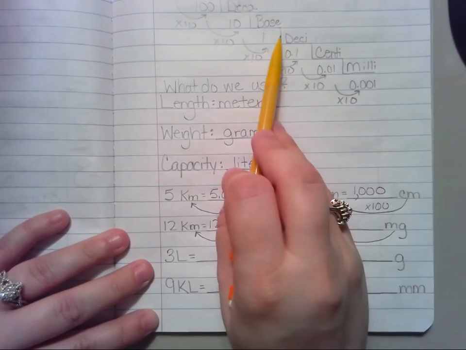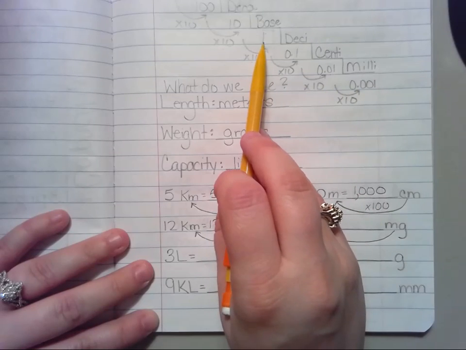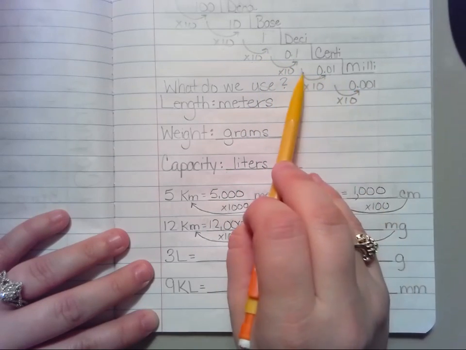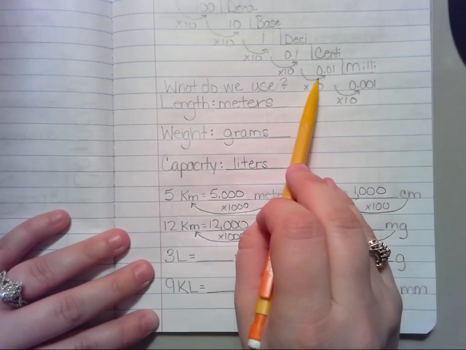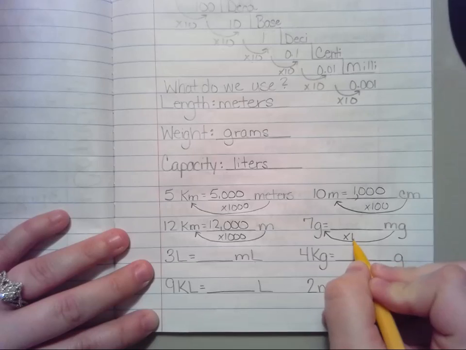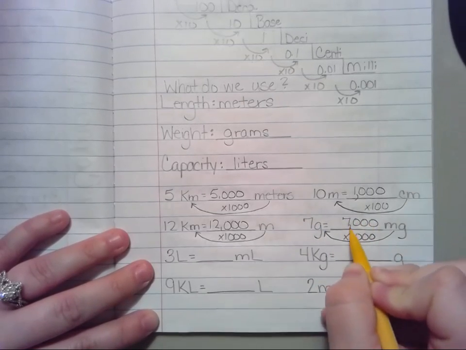Milligrams to grams. Grams is a base unit. We're going to milli. We're moving 10 times 10 times 10. 10 times 10 is 100. Times 10 more is 1,000. 7 times 1,000, 7,000.